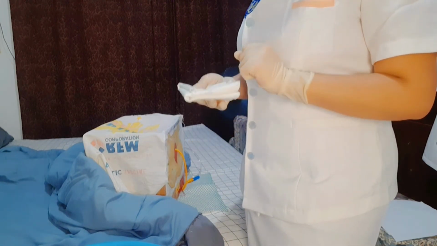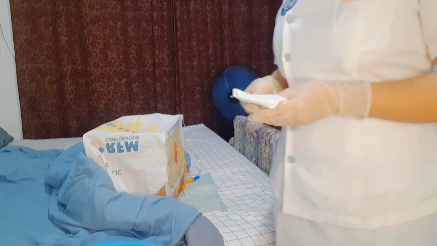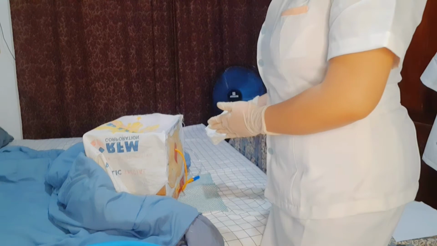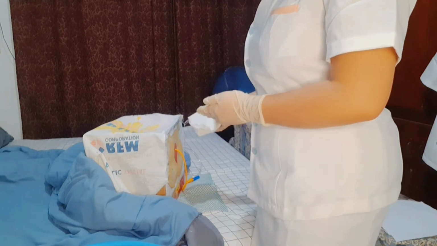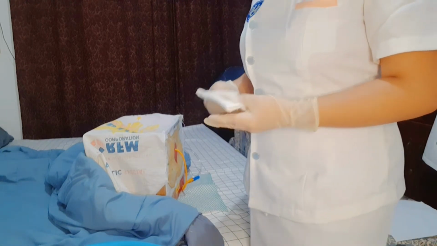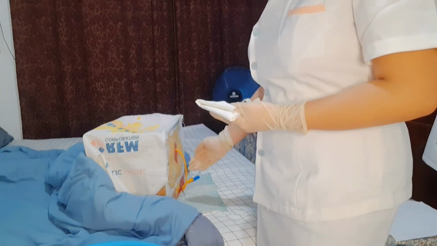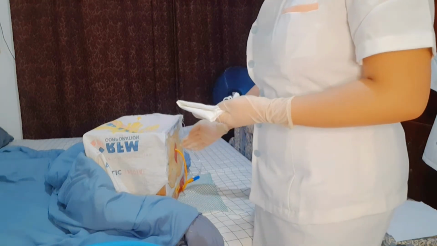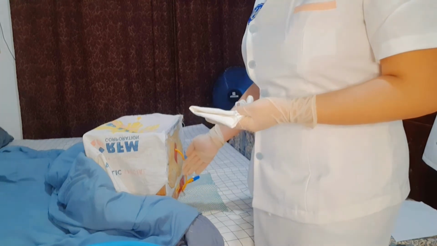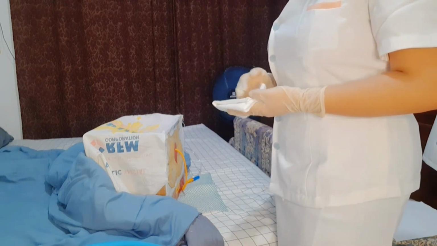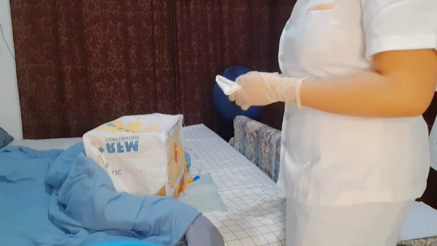So for a female client, the first thing that you need to do is to separate the labia and cleanse from front to back, beginning in the center, then clean each side. So, with every section of the cloth, you need to clean each side. With every stroke, you clean every side of the labia of the female client. And if there is drainage, use a non-irritating antiseptic solution on a cotton ball or even a cotton swab.